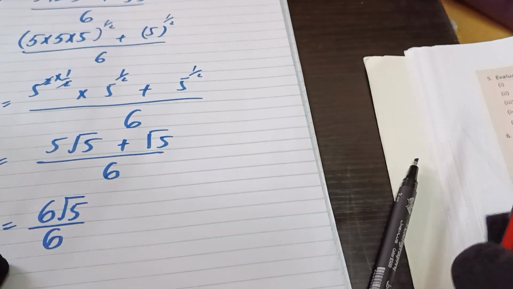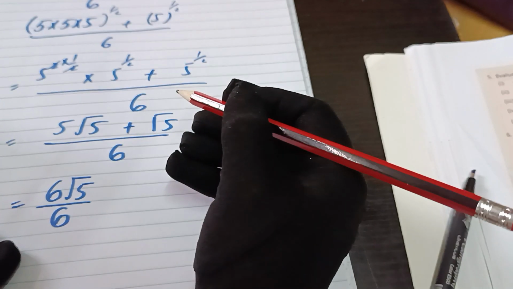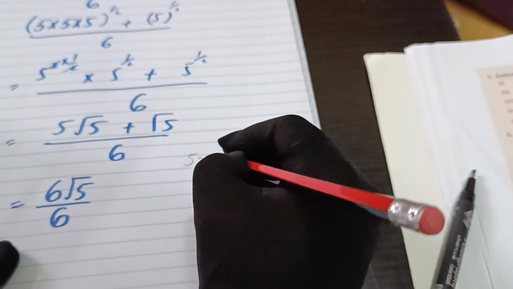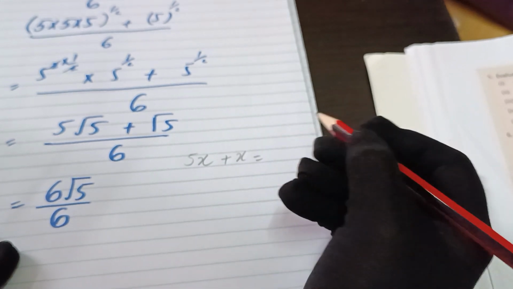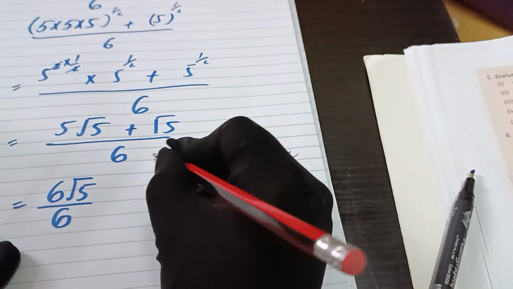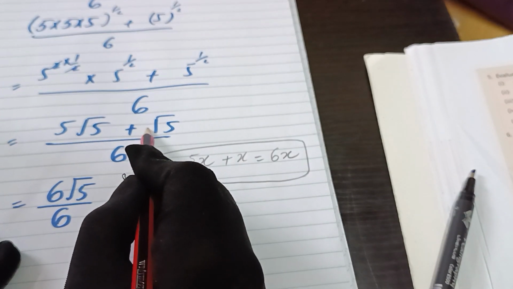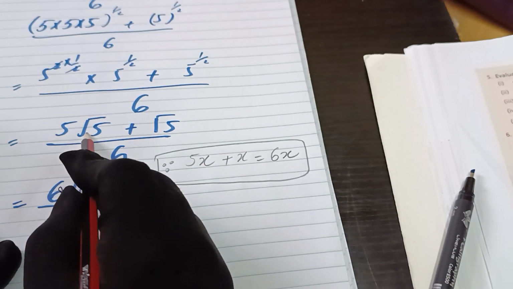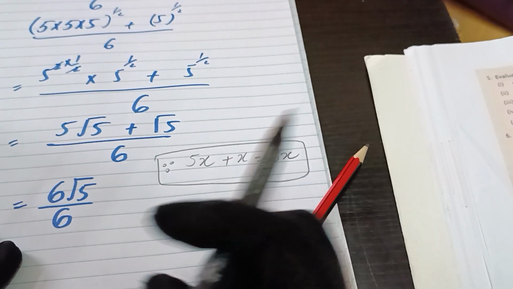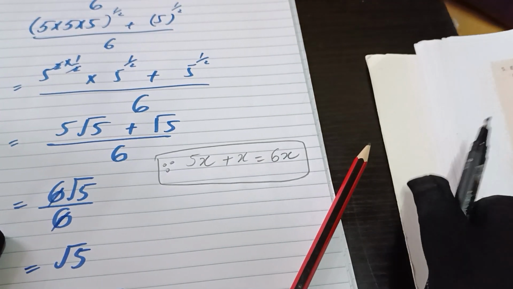Divided by 6. Because you use it like a variable. Suppose it's an unchangeable value. You can use this concept as 5 times 1x, how are you solving it? 6x. So the same concept you can use over here also. The coefficient of this, the coefficient of it, you solve together: 5 times and 1 times will be 6 times. And here 6 and 6 cancel. Square root of 5 is the answer.